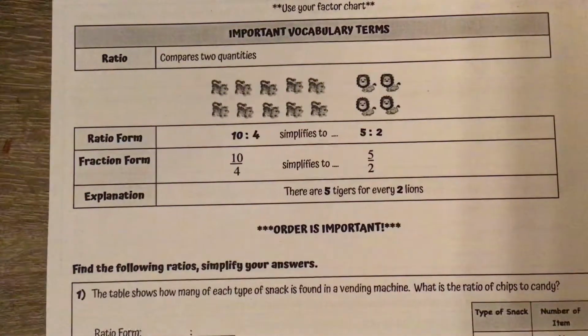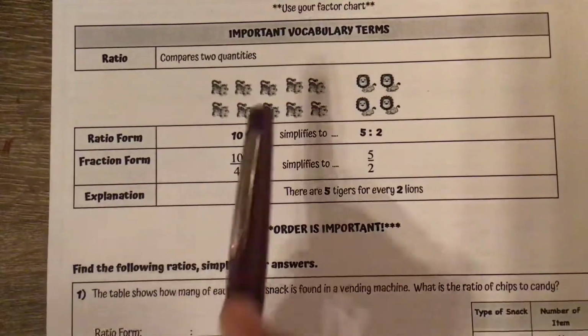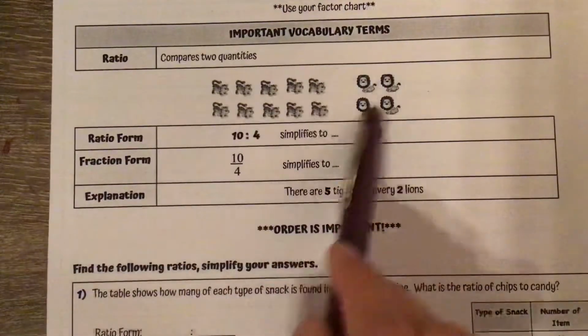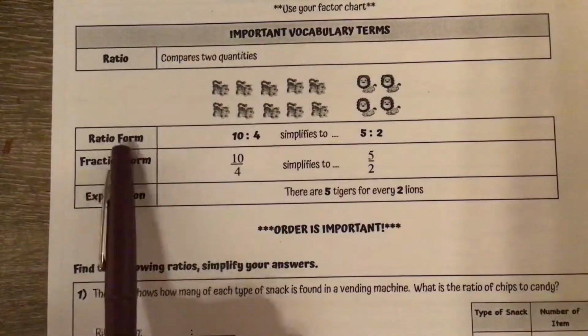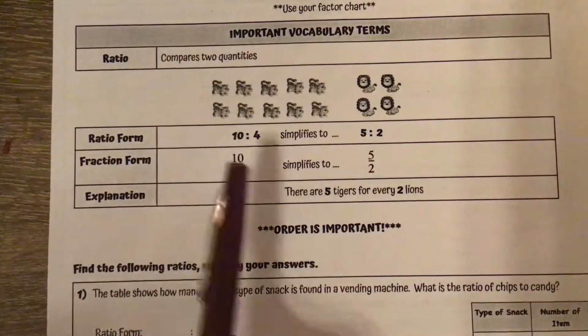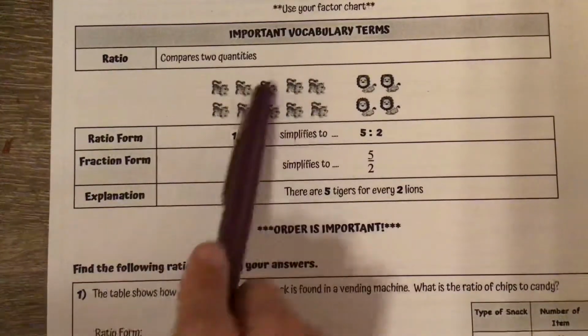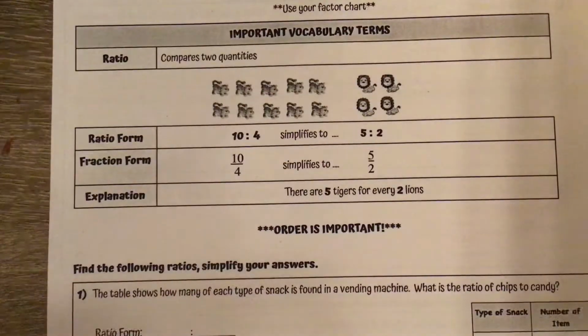All right, for this extension lesson, we are going to look at ratios. So, what is a ratio? A ratio is something that compares two quantities. So, for example, comparing tigers to lions. Ratio form is when we use the colon, 10 to 4. There's 10 tigers to 4 lions.